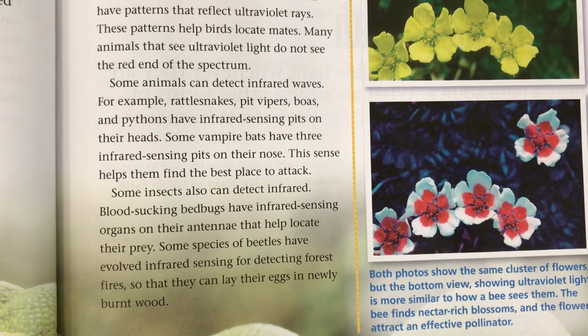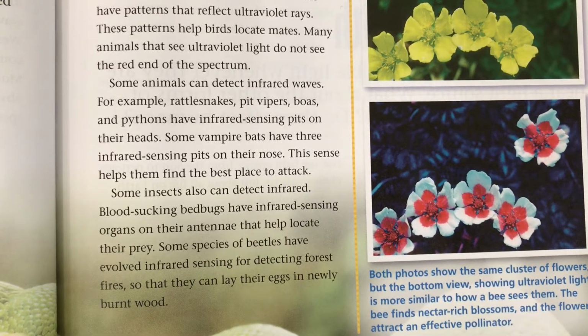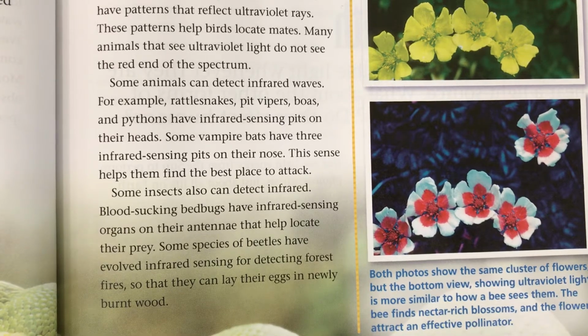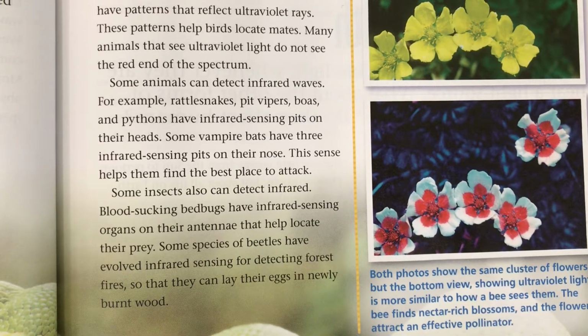Some animals can detect infrared waves. For example, rattlesnakes, pit vipers, boas, and pythons have infrared sensing pits on their heads. Some vampire bats have 3 infrared sensing pits on their nose. This sense helps them find the best place to attack.